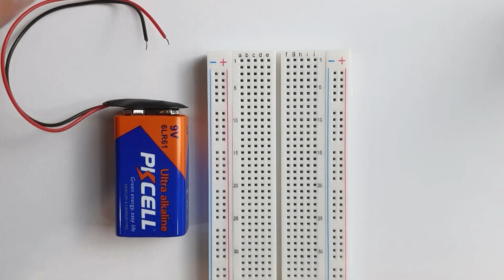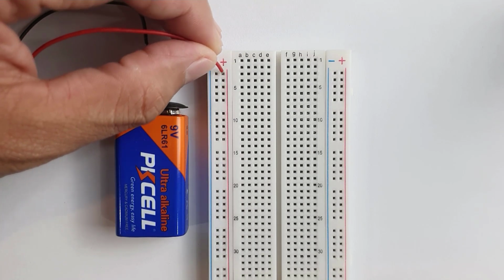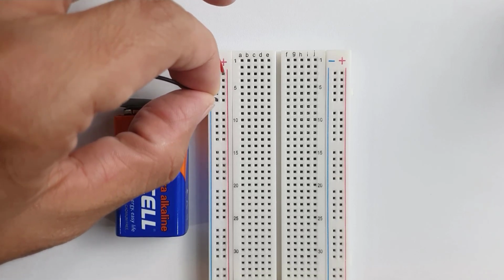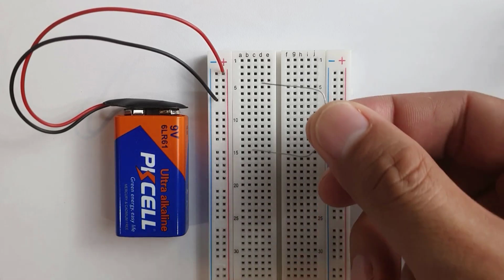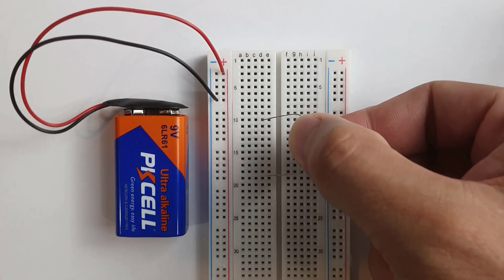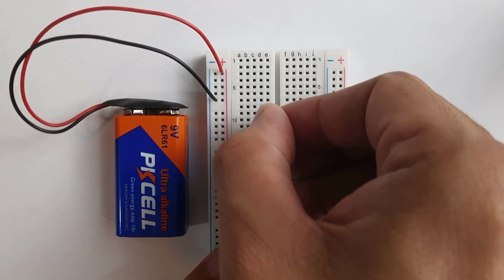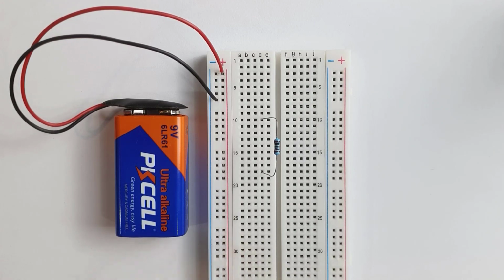I'll use this 9-volt battery and a battery cap to connect the positive terminal of this battery to the positive rail of the breadboard. The same goes for the negative terminal. And then, I'll place one leg of the resistor to, let's say, row 10, but regardless of the column, because recall that they are internally connected.